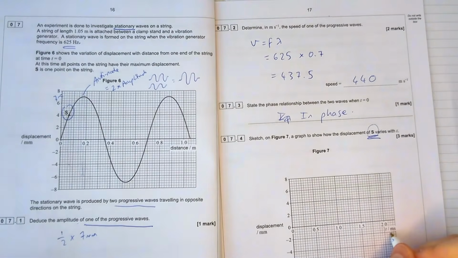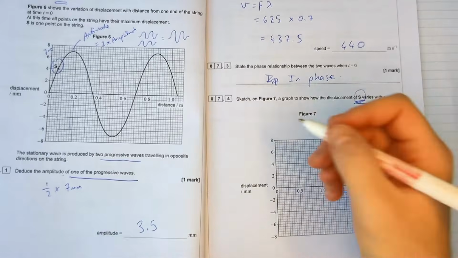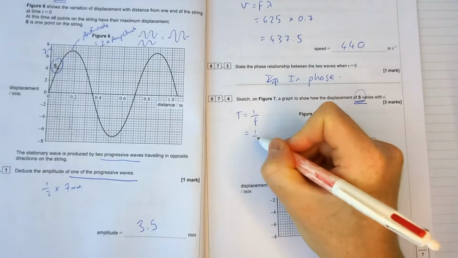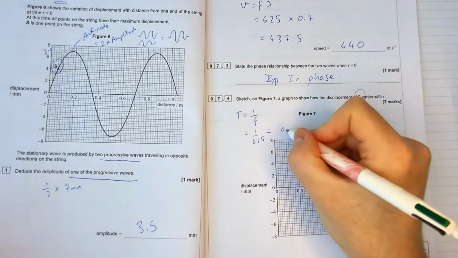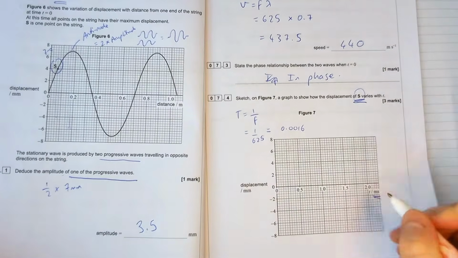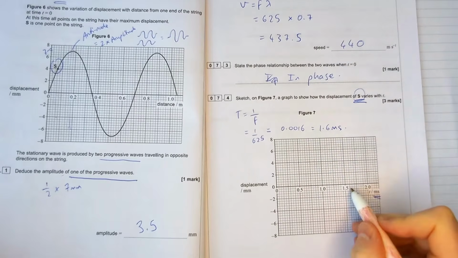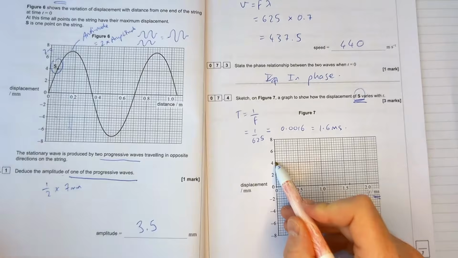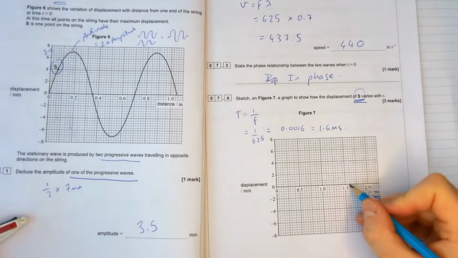This is slightly different. This has time on the x-axis rather than distance. So we need to be able to work out the time period. Luckily, that's quite straightforward because the time period is just 1 over the frequency, which is 1 over 625. So if I work that out nice and quickly, that's 0.0016, or I'm going to put it in milliseconds because that's what the graph asks for, 1.6 milliseconds. So I'm just going to make a note of that here. That's my time period. That's how long it takes for one full oscillation. We have to make sure it starts at positive 4, because that's where it starts at time 0. And I'm going to do this with a pencil because I'm scared of going wrong here. So 1.6 is there.